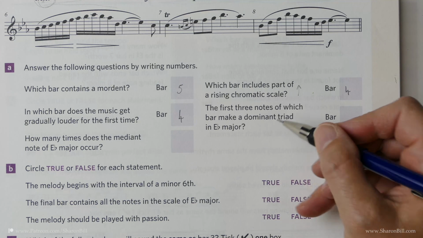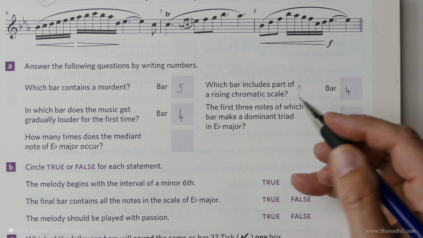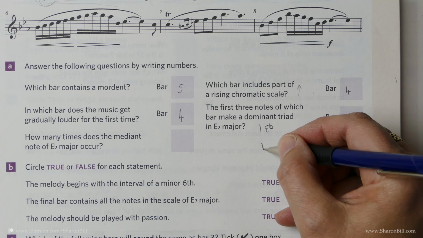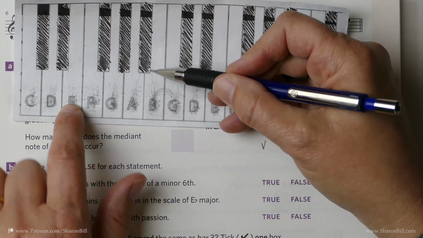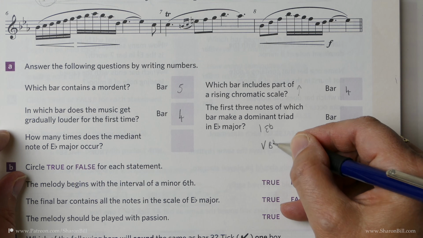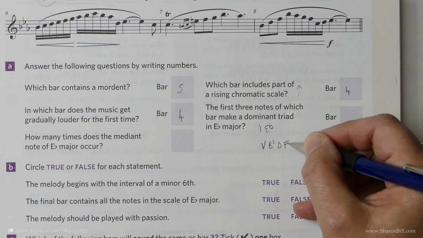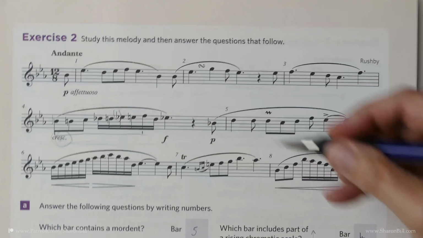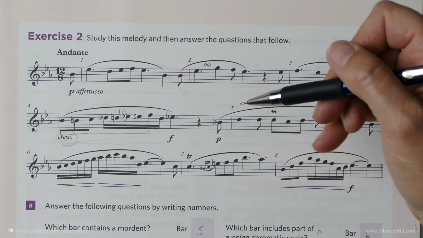Now here we're asked to find the first 3 notes which make the dominant triad in E flat major. So chord 1 is built on E flat, and chord 5, if we count up 5 from E flat, 1, 2, 3, 4, 5 takes us to B flat. So we're looking for the chord built on B flat. Build your triad from there: B flat, D, F, first, third, fifth. The B flat will be shown in the key signature, so we won't see it as an accidental. So we're just looking for notes B, D and F. The B will be flattened.